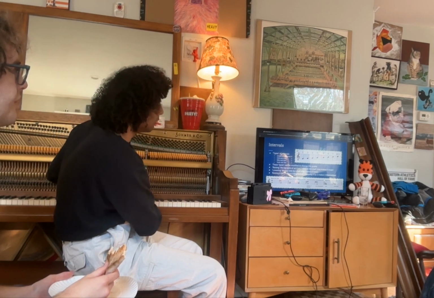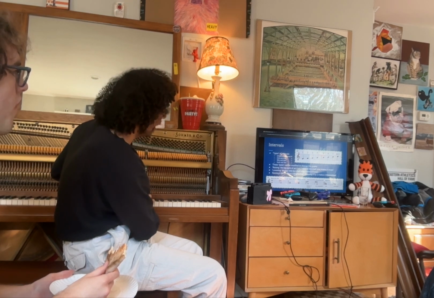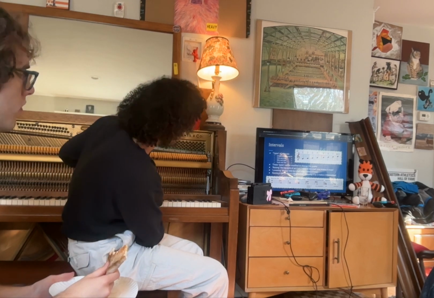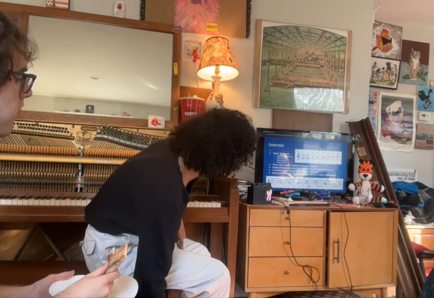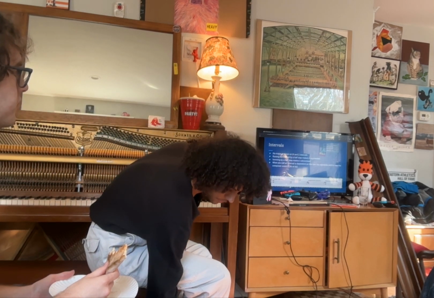So it's just for notation, for clarity's sake. It just makes it easier to read in the key signature, and then same case for the diminished second. Okay.